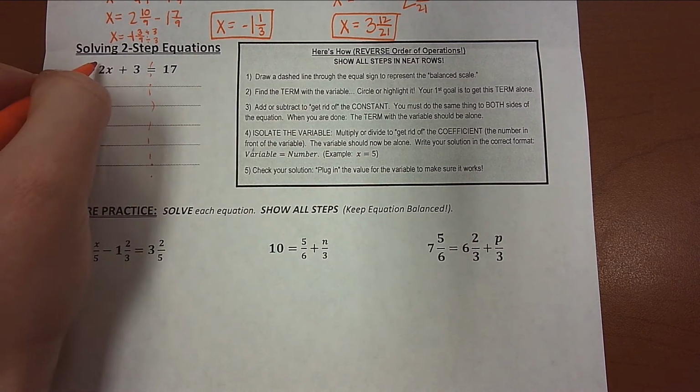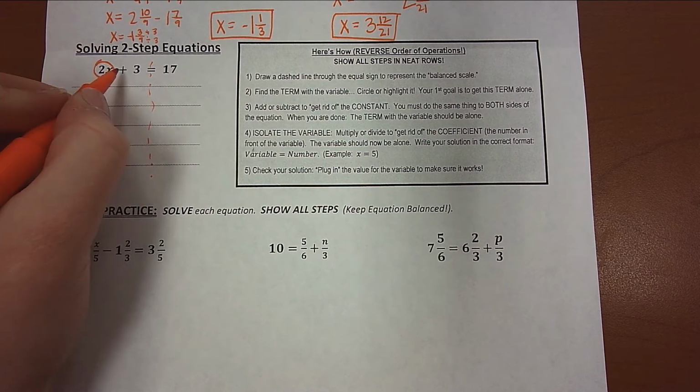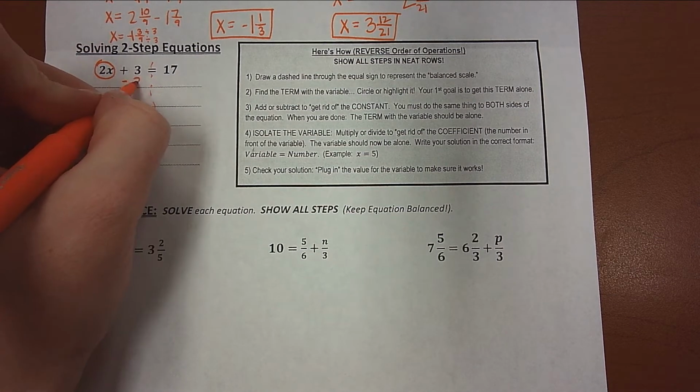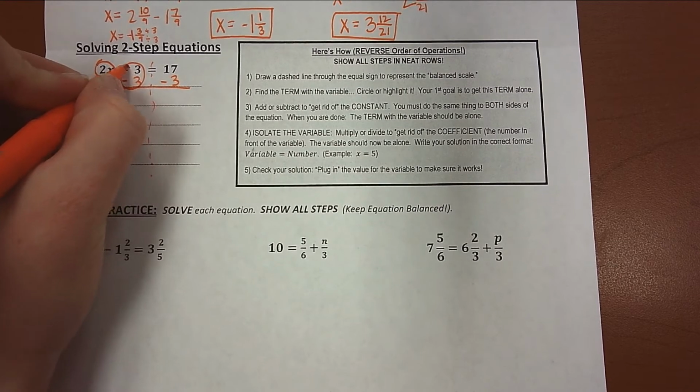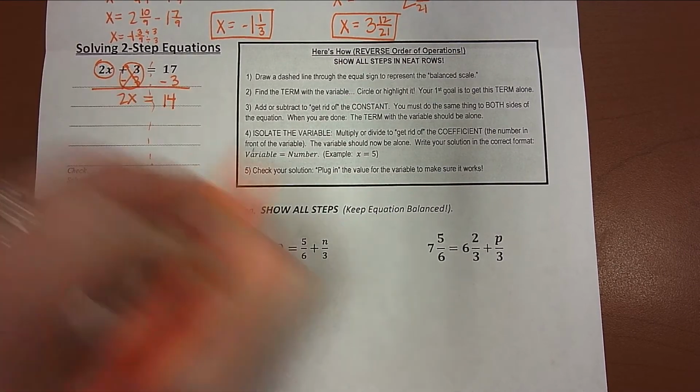Find the term with the variable, circle or highlight it. We're going to isolate this term by getting rid of plus 3. So the inverse of plus 3 is subtract 3, and I do that to both sides. When I do that, 3 minus 3 is 0, and I'm left with 2x equals 14.